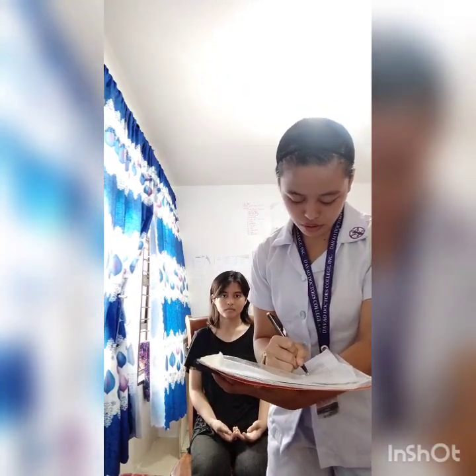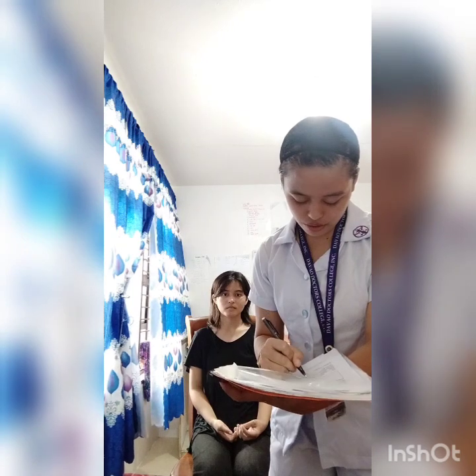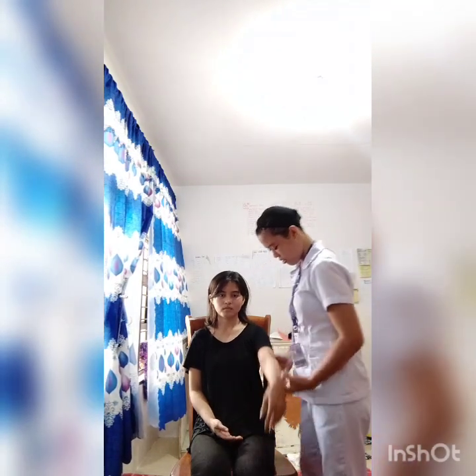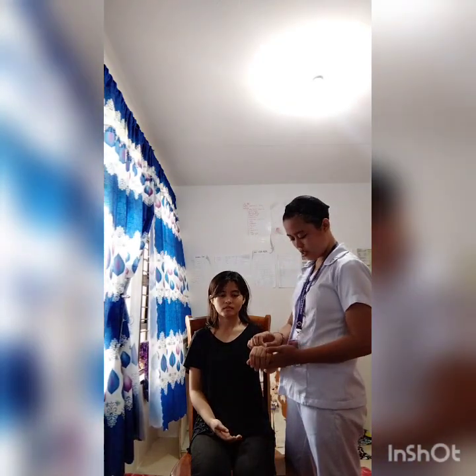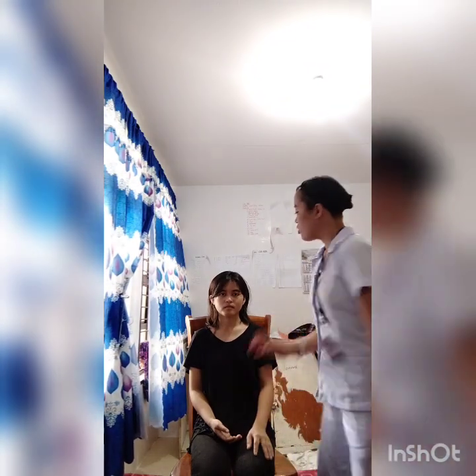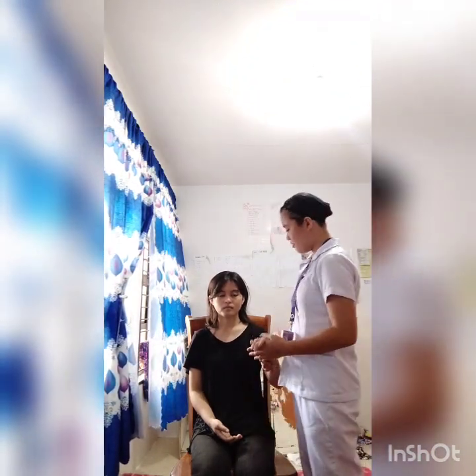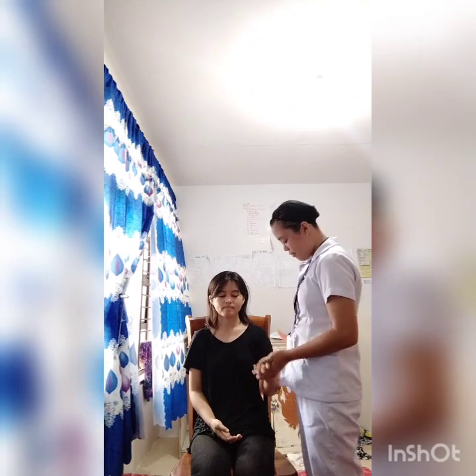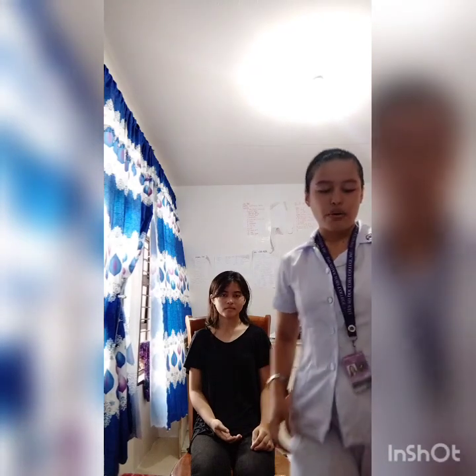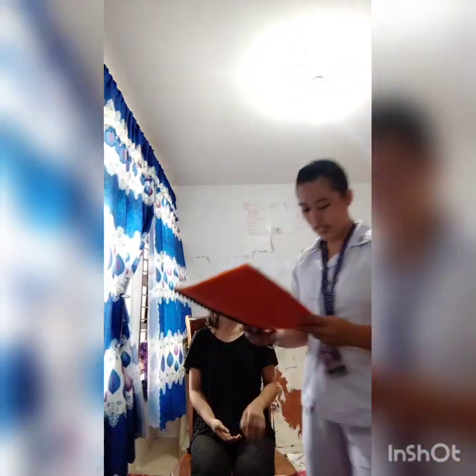Okay, let's make a documentation: the color of the skin is normal, pinkish, and white. The texture is normal. The turgor, the elasticity, let's check. Normal. Okay. The elasticity of the turgor of your skin, ma'am, is normal. And the texture is normal. And the color is normal. So next, let's proceed to the scaling.